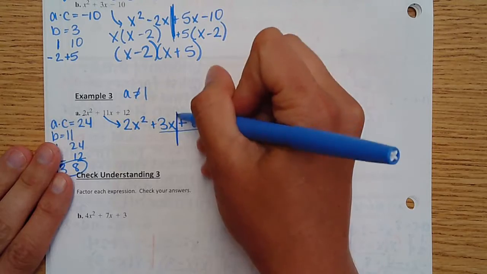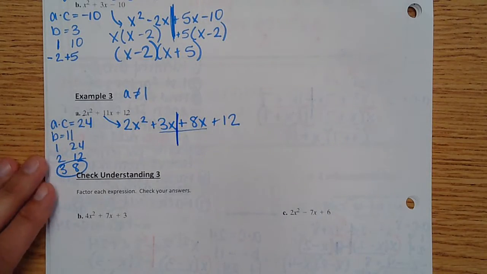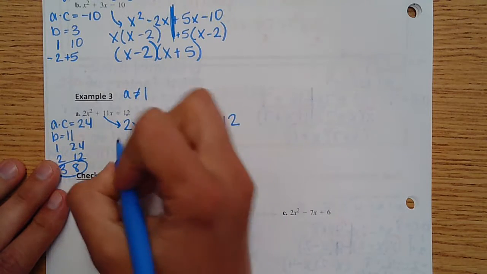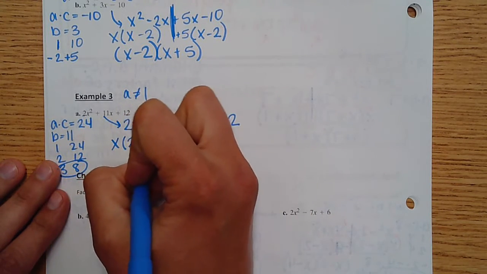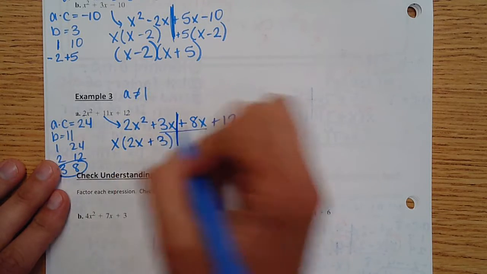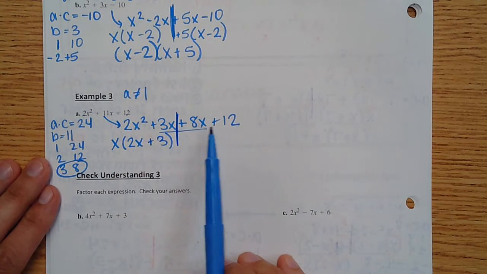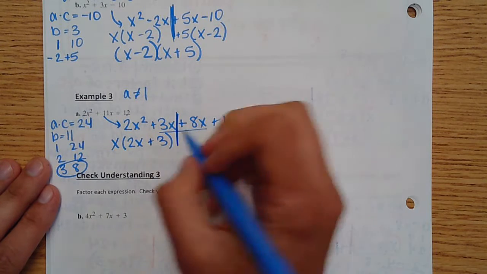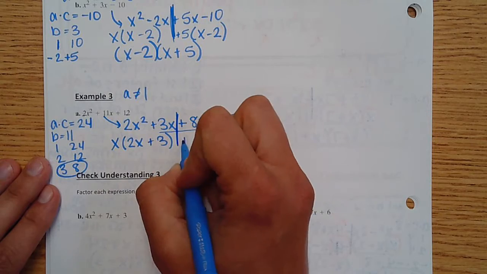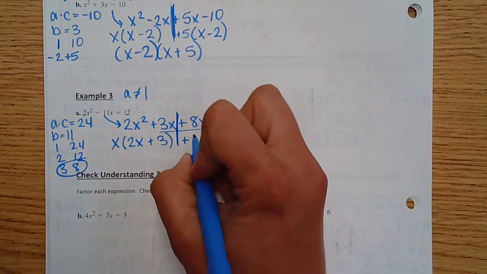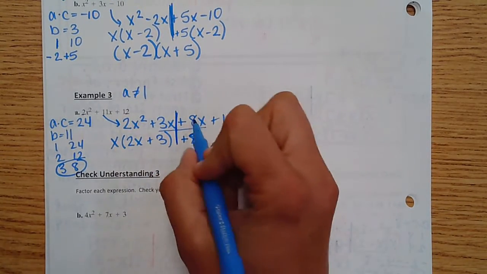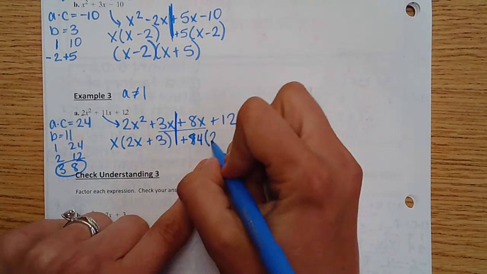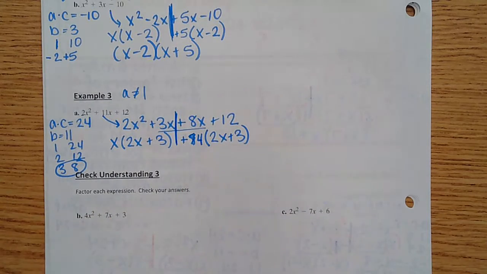We separate the polynomial here, and then we factor out. So 2x squared plus 3x, what comes out of here is an x. So we're left with 2x plus 3. Now I'm looking for the greatest common factor of 8x and 12. Since this is positive, I know I'm going to have a positive here. Can I pull out 8? No. The biggest number that goes into both 8 and 12 is 4. And we're left with 2x plus 3.